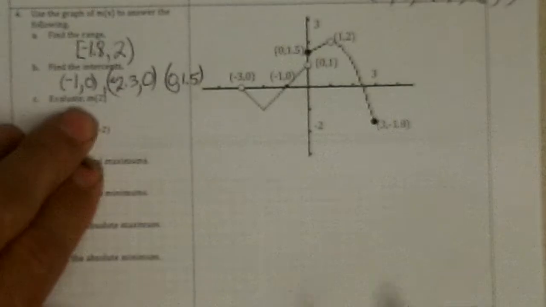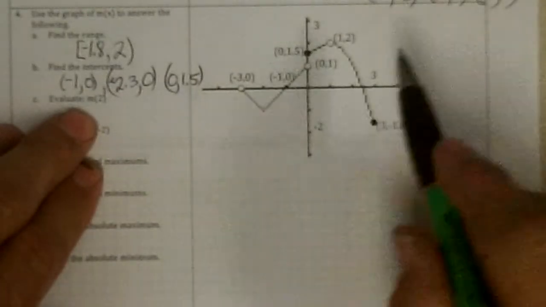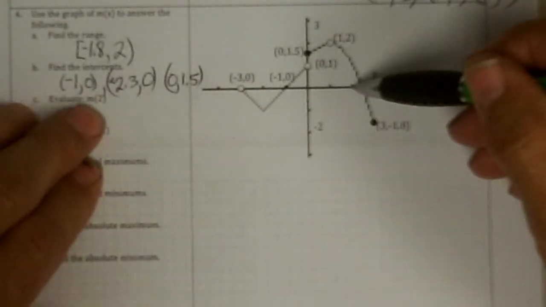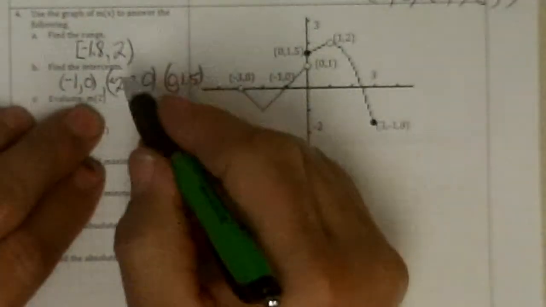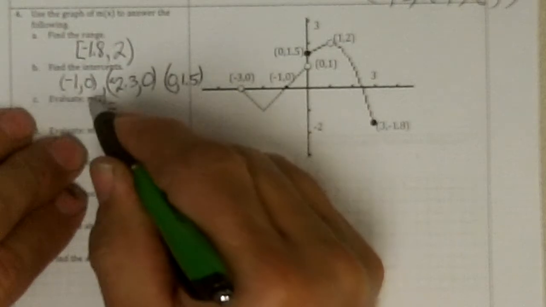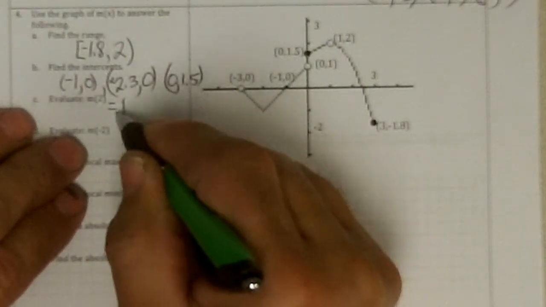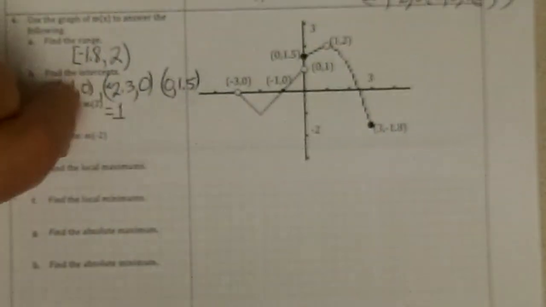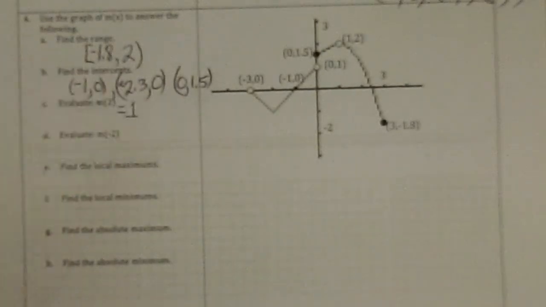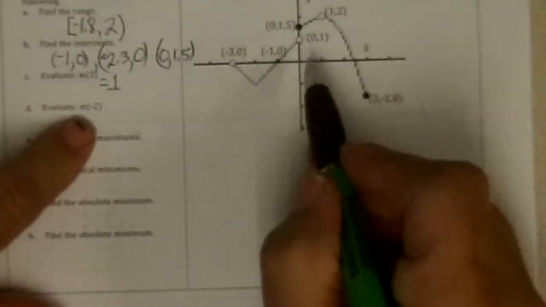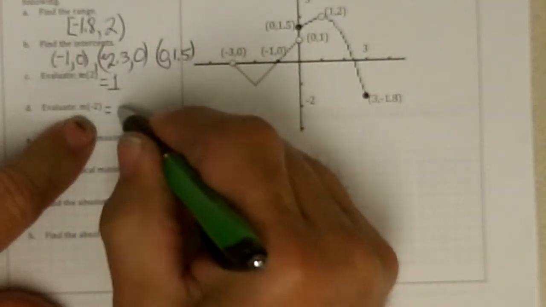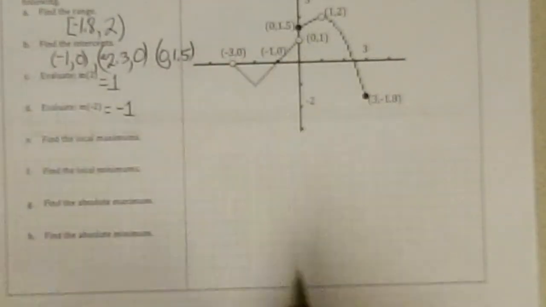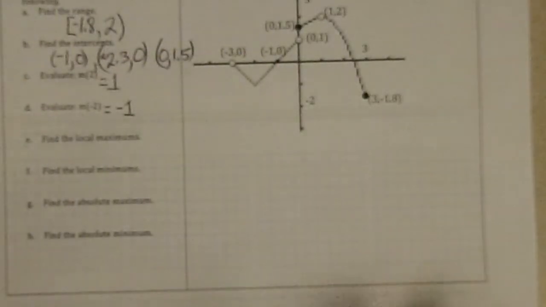M of 2. If I go to 2, the y value, m of 2, is about 1. So the y value at 2 is 1. It's not a point. It's just saying, what's the y value at 2? 1. What's the y value at negative 2? Looks like it's about negative 1. If you read that graph a little bit different than that and come up with a slightly different estimate, that's okay.